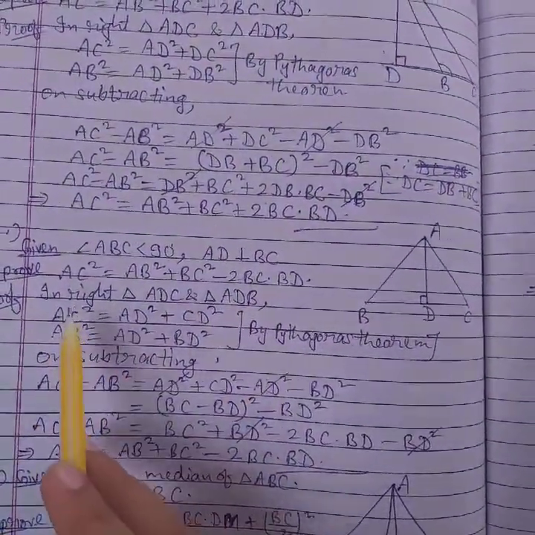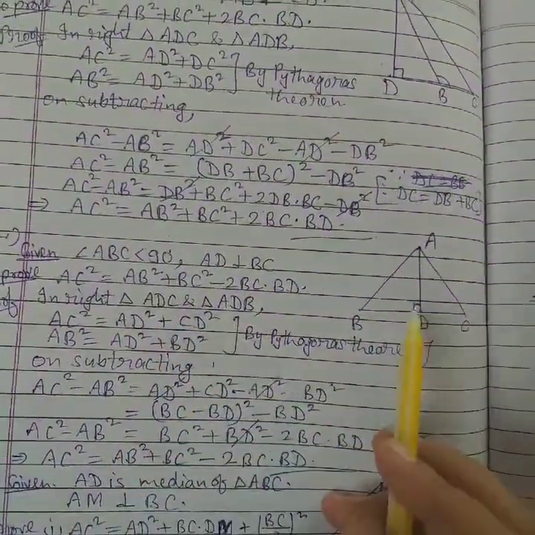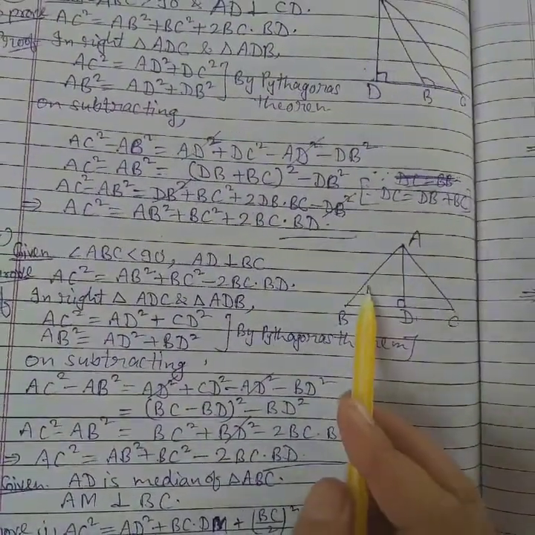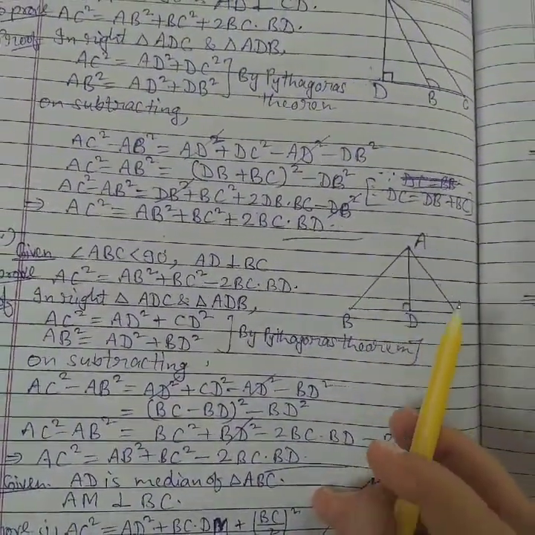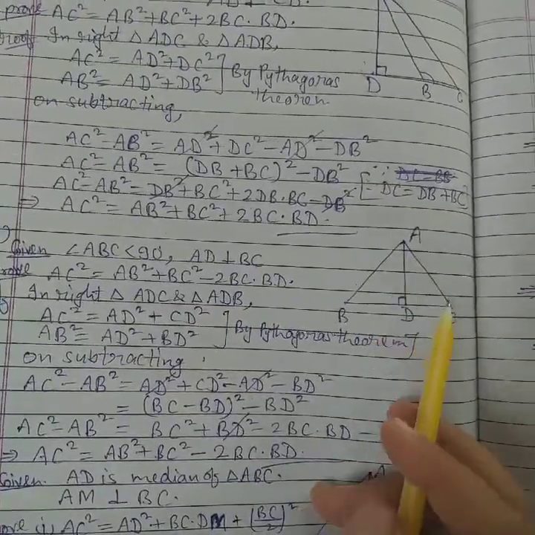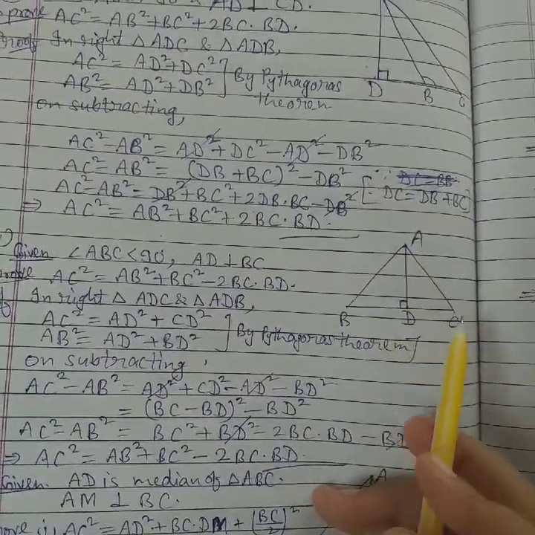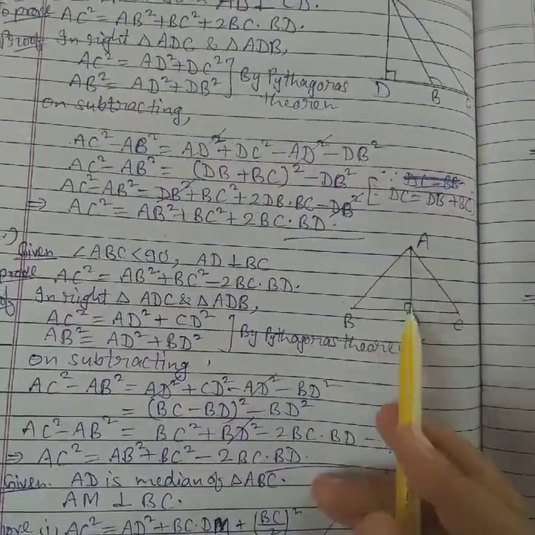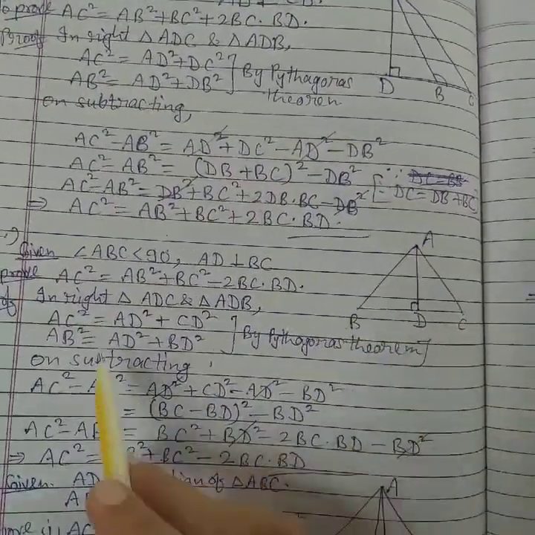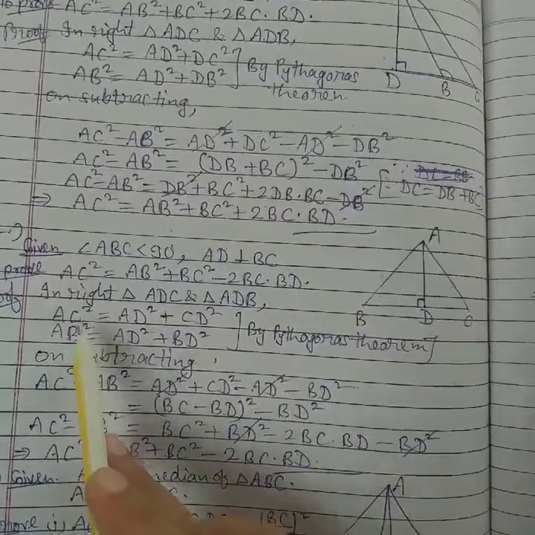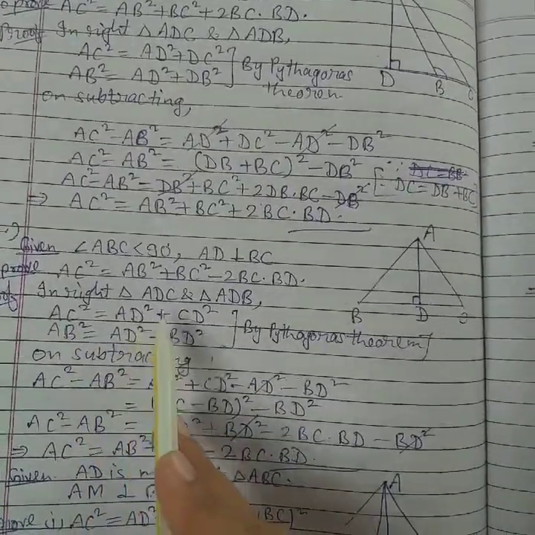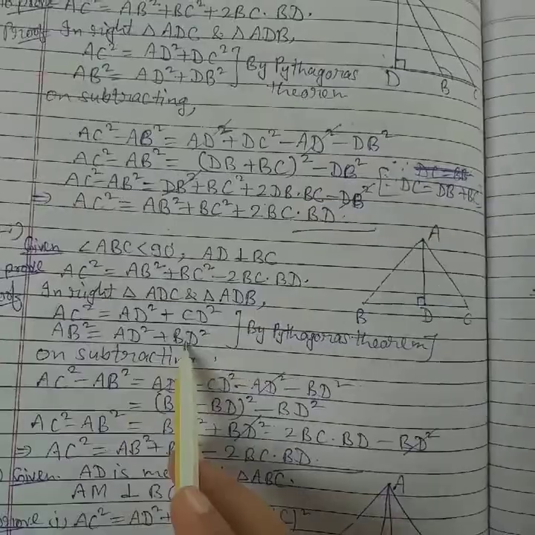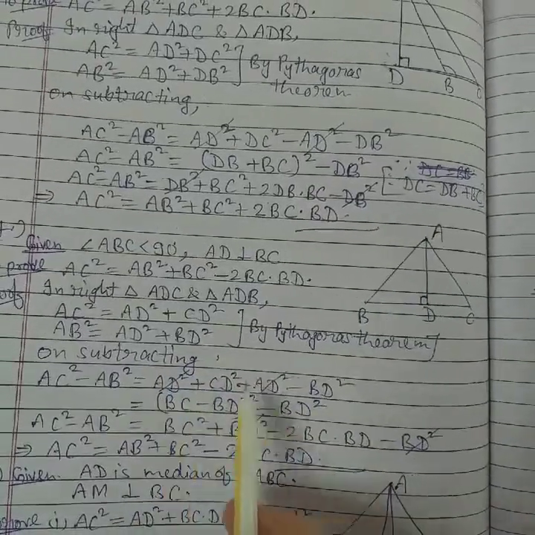So again, same as before, in right triangles ADC and ADB, there are two right triangles, this one ADC, this one ADB. In these two triangles we are using Pythagoras theorem. In this triangle, AC square equals AD square plus CD square. Now in triangle ADB, AB square equals AD square plus BD square. Now on subtracting, AC square minus AB square equals AD square plus CD square minus AD square minus BD square. AD square is cancelled.